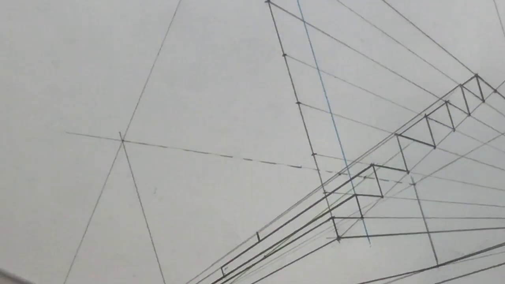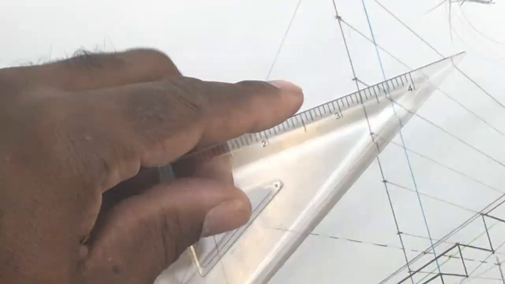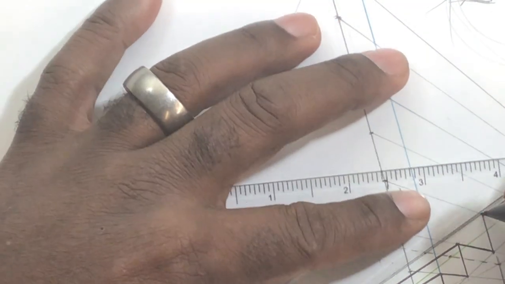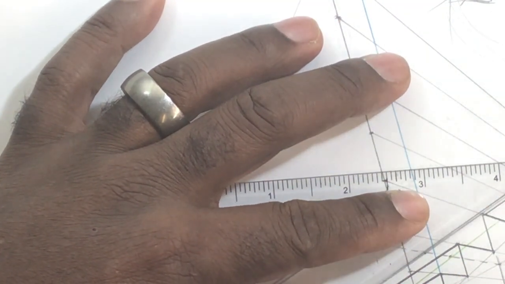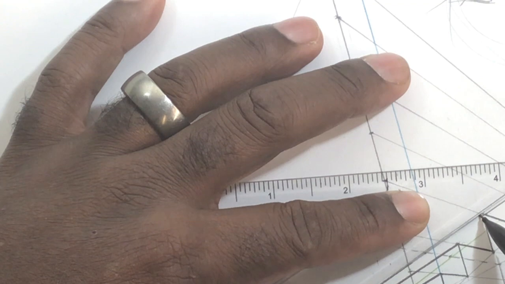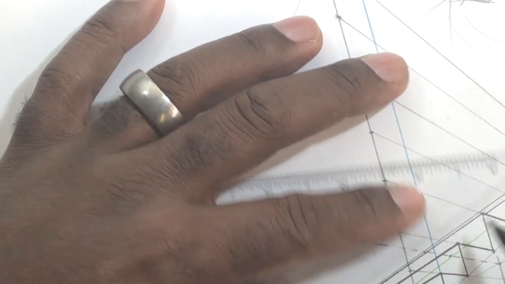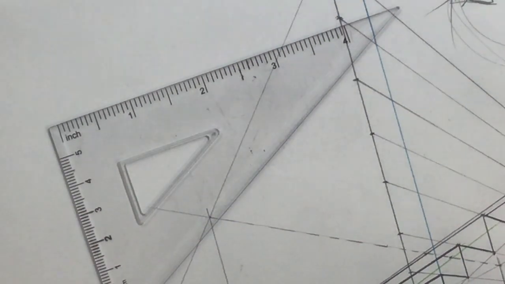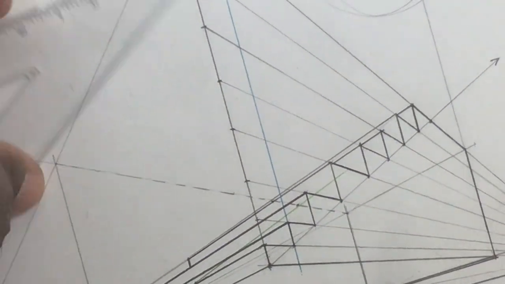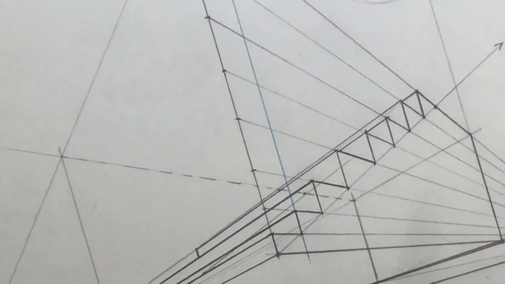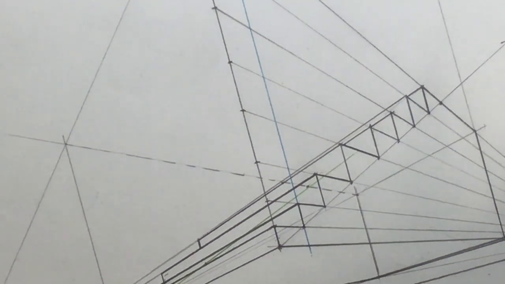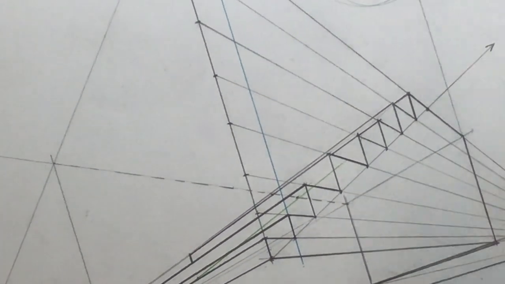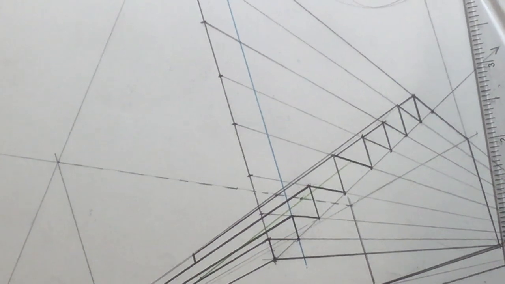There we go. I'm going to go ahead and darken this. Try and be careful too, because that other step, the line is so close. I hate it when that happens. I really do. I don't like that at all. All right, but I'm going to make it happen, though.